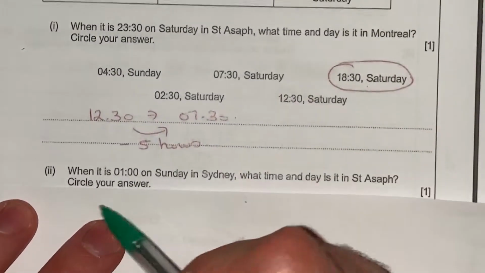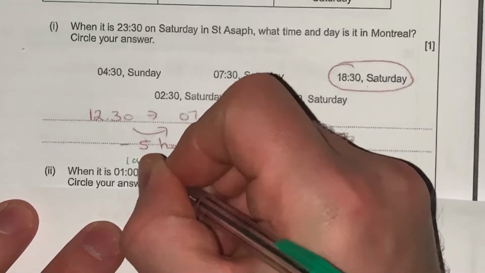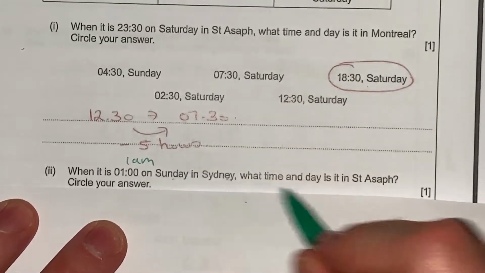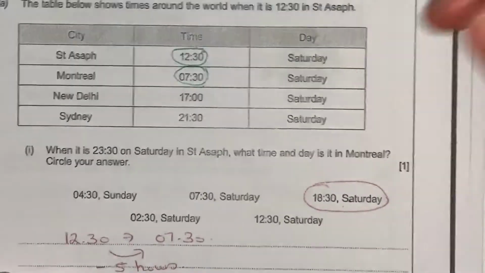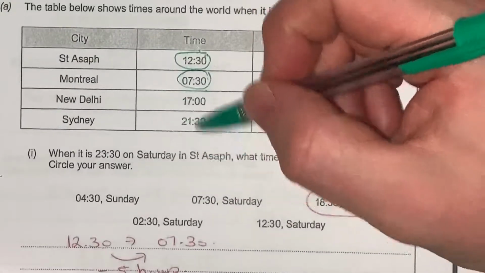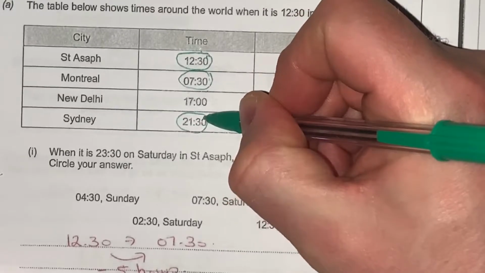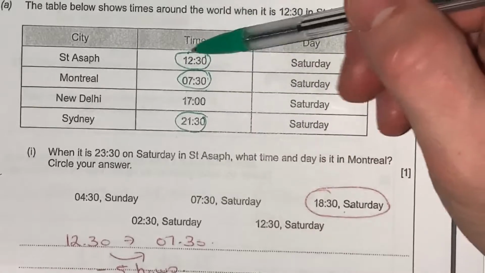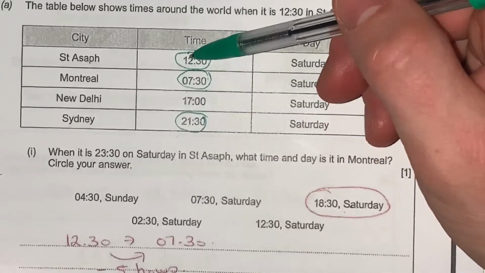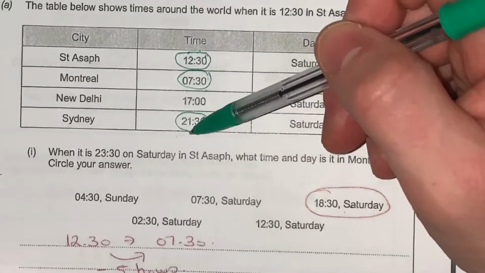It says when it is 1, now that is 1 a.m. on a Sunday in Sydney, what time of day is it in St. Asper, or whatever, I don't know. Sydney, we can see here is 21:30, and then St. Asper is 12:30. So they are actually 9 hours behind Sydney, or Sydney is 9 hours in front.